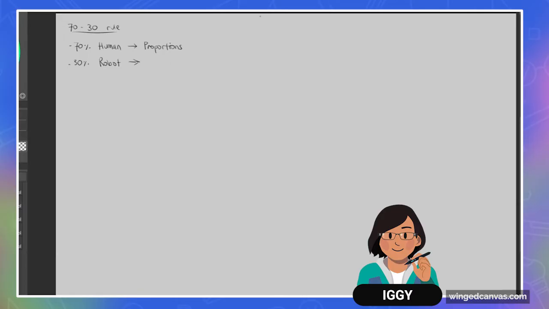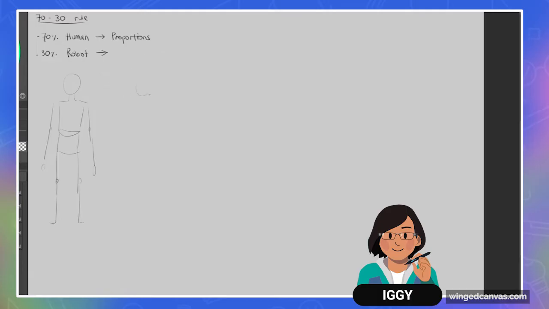For example, if I wanted to draw the proportions of a mecha, let's say this is a normal human, right? Now this would be a good proportion already, but I think it's too human personally. So it has to be 30% and not 100% like this. Well, you could make it super human-like, but it's not interesting. You could make it way cooler.